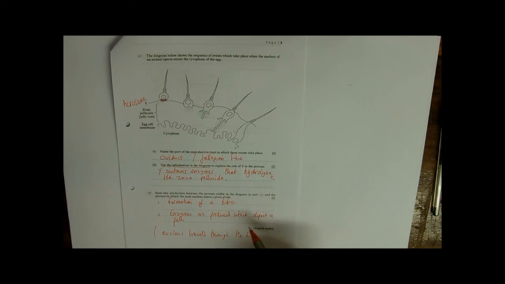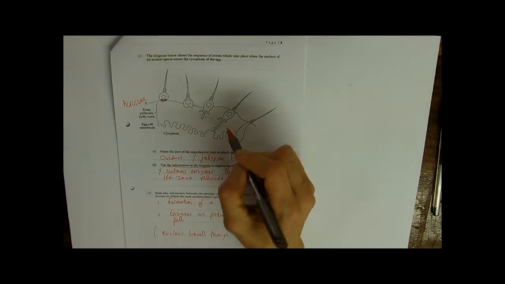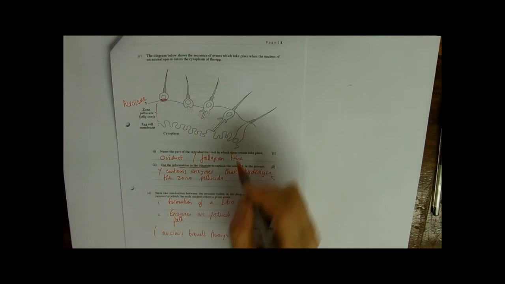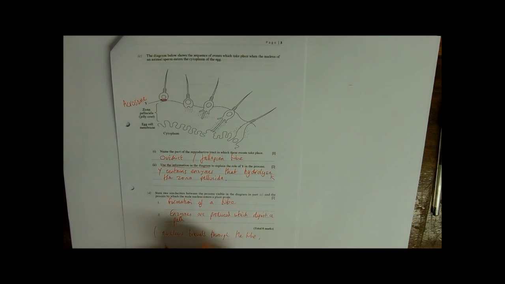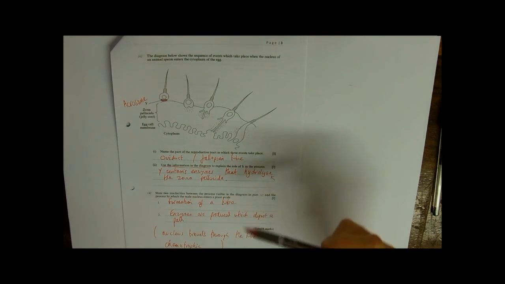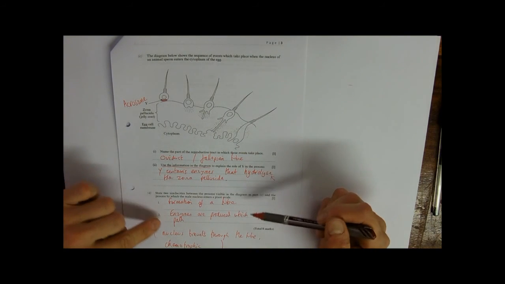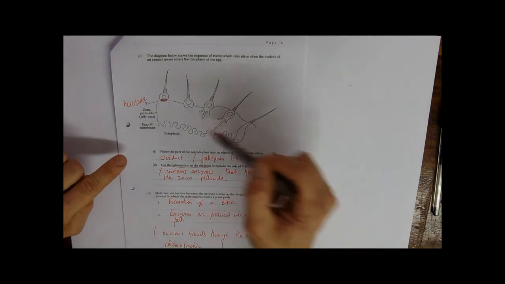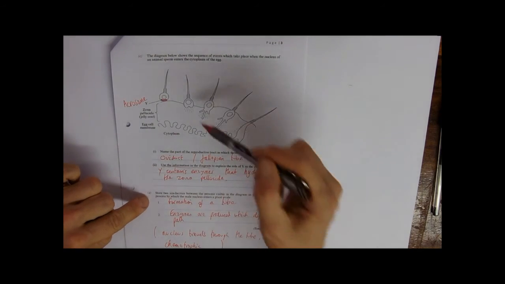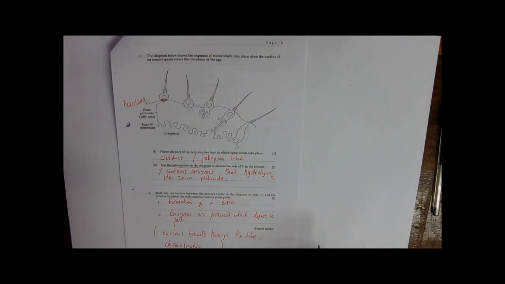We could possibly mention the fact that this is directed by chemicals or attracted to chemicals, so chemotrophic, for example. But I think your main two are the fact you've noticed it's a tube in each one, and you've noticed that there's enzymes. That was certainly what the diagram is trying to lead you to. And so that's 8 marks. I'll join you for the next one very soon.